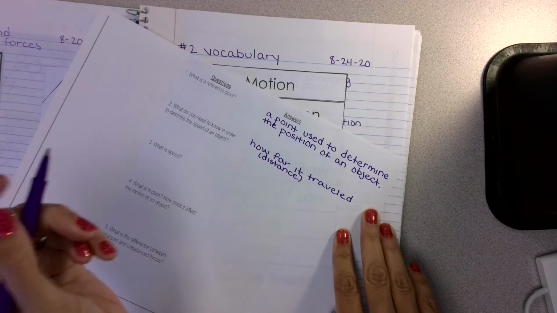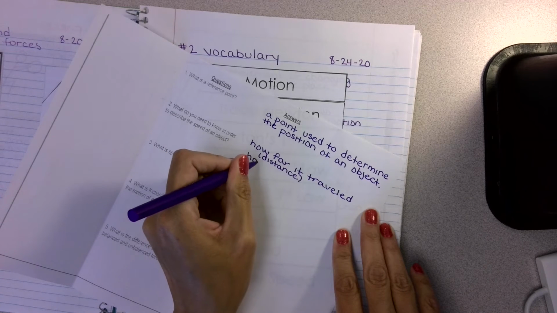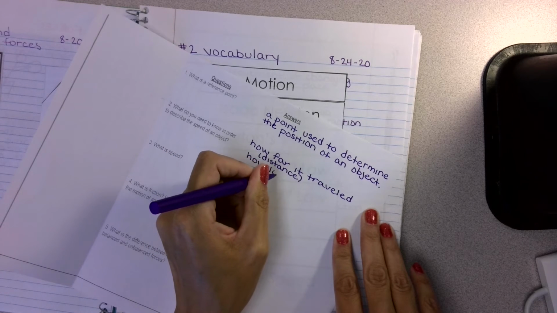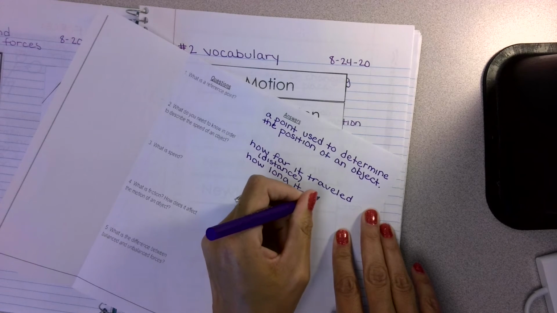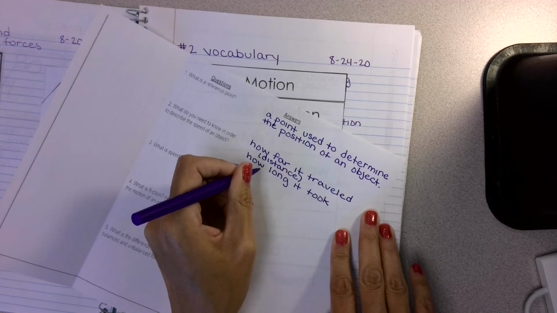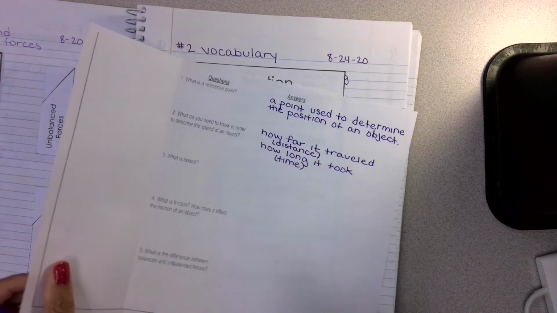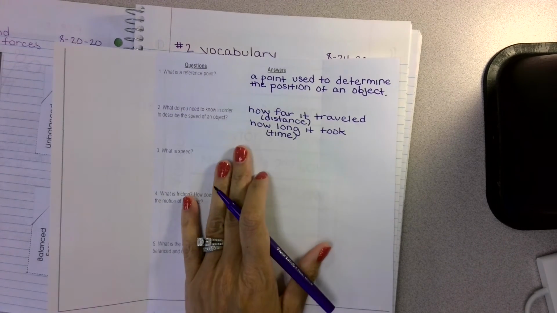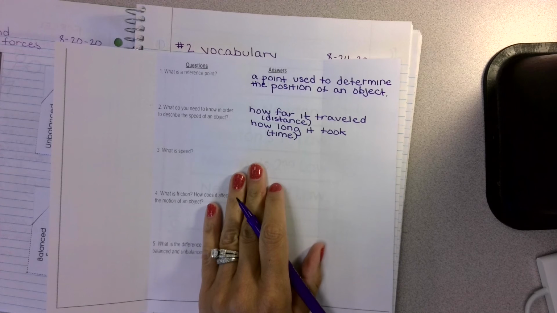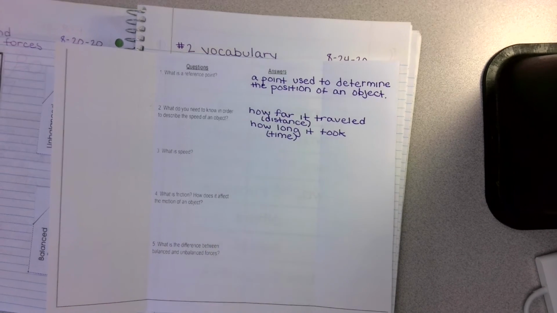And how long it took. This would be time. So you need to know distance and time to describe what speed is. Okay, then what is speed? Well, I can look in my notebook and write that in there. So you're going to go through each of these questions.